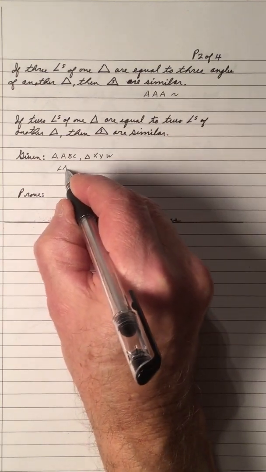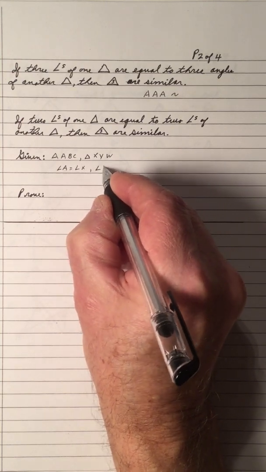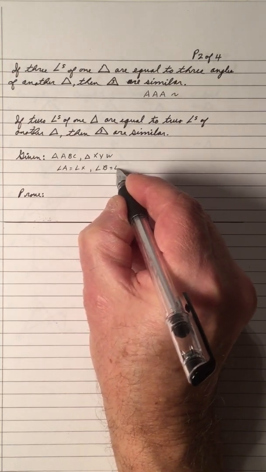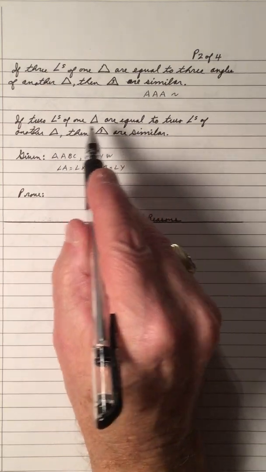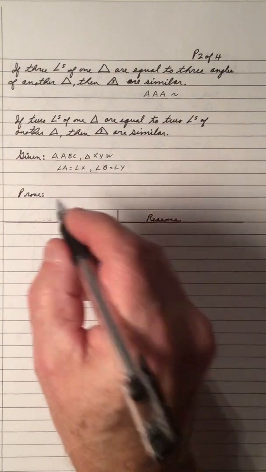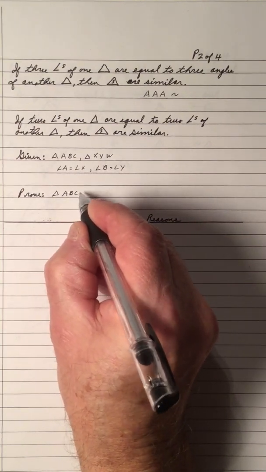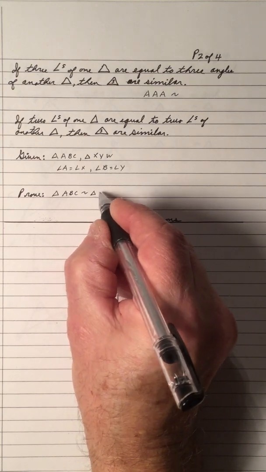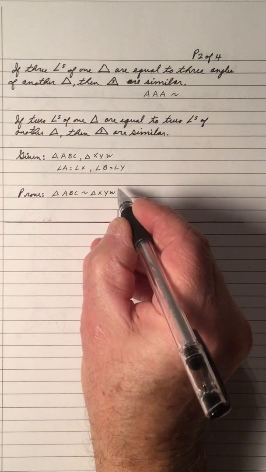So let's let angle A equal angle X, and let's let angle B equal angle Y. So that's what we're given: two triangles with two angles of one equal to two angles of another. And we have to prove that triangle ABC is similar to triangle XYW.